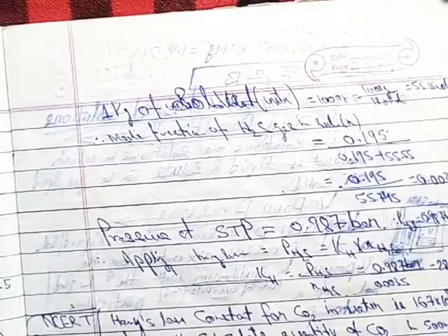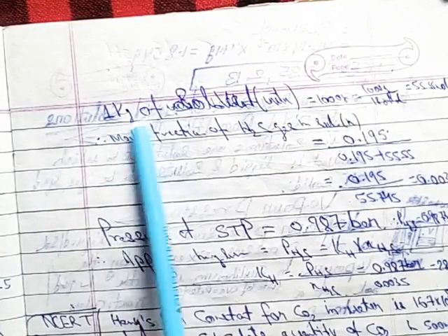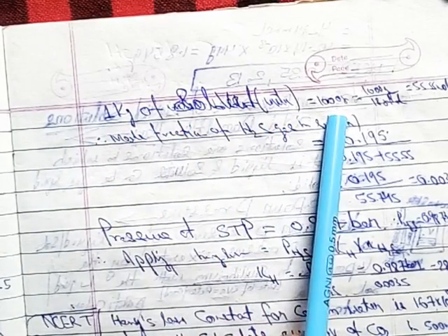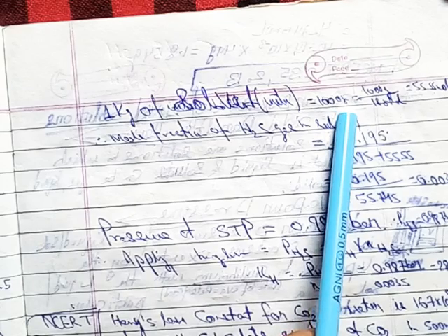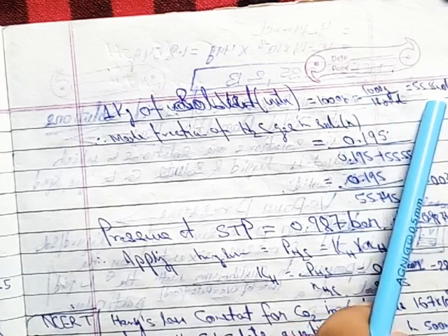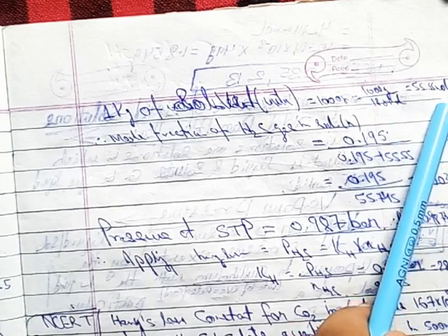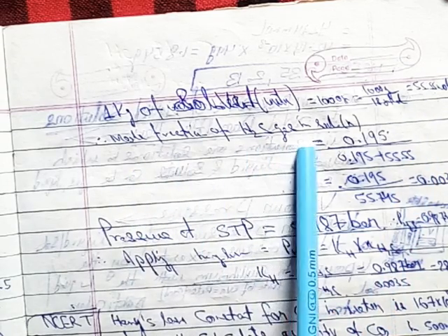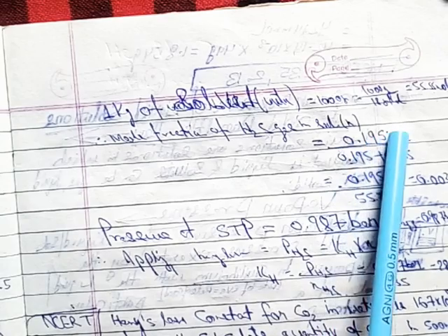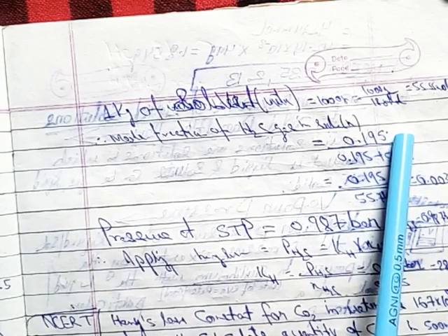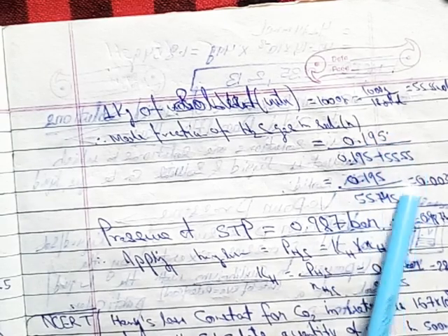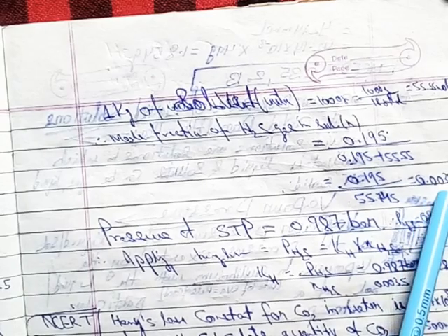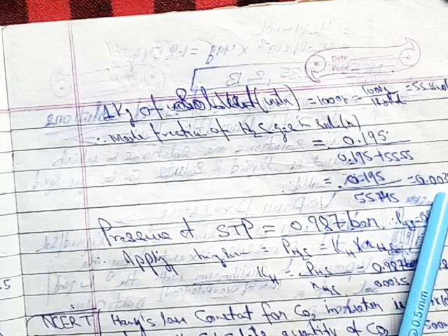Mole per kg means 1 kg of solvent. So 1 kg means 1000 gram. Again we get the number of moles of water as 1000 by 18, 55.55 mole. Now we can have the formula. Mole fraction of H2S, x, equals the number of moles of H2S, 0.195, divided by the total number of moles. Applying it, we get the mole fraction of H2S as 0.0035.